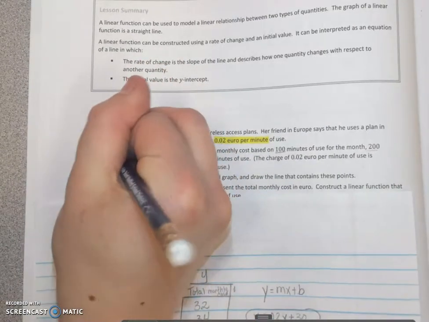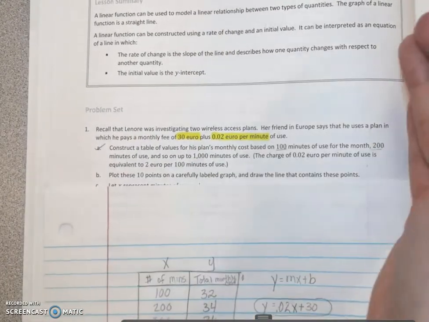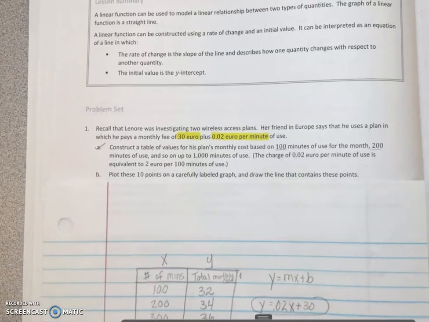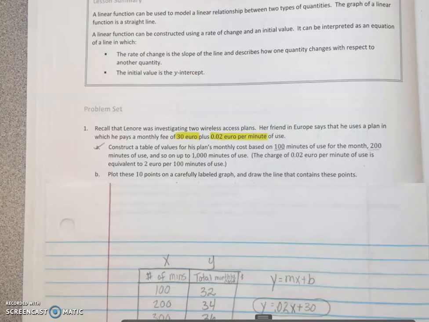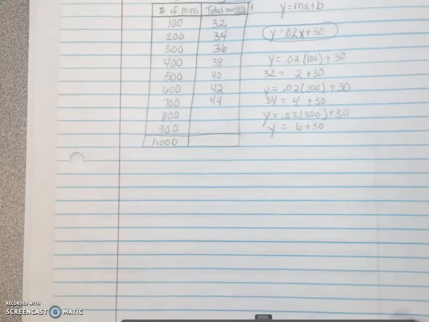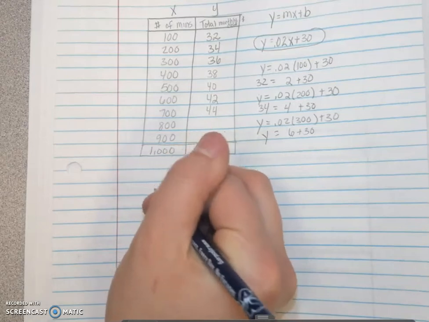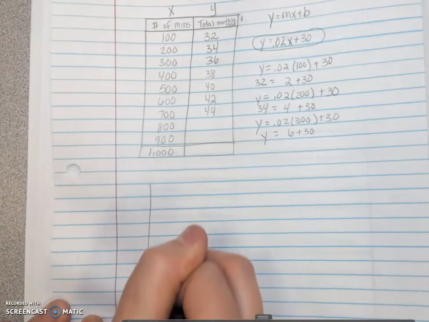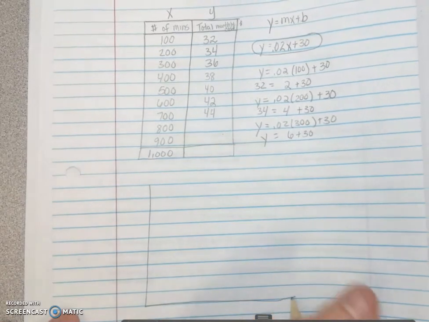So I did A. I constructed my table. This is it. Make sure you attach this. Put it here in your workbook so that we can see that you did it. Plot these 10 points on a carefully labeled graph and draw the line that connects these points. You guys, this is your homework, not mine. I am not going to draw the graph. But I am going to show you what it should look like. So this is important. This is like a huge skill that you need to know how to do.